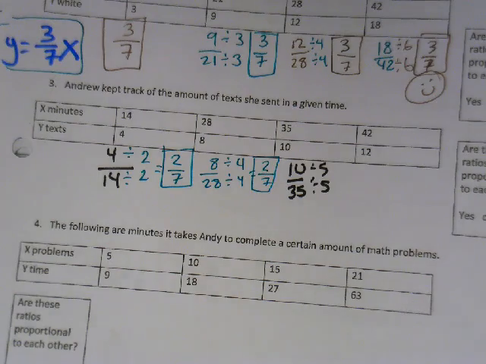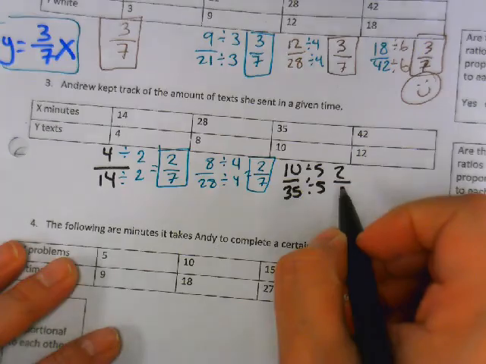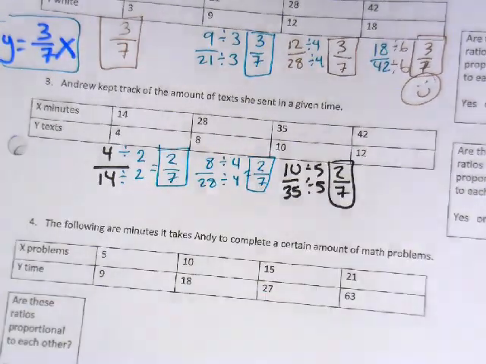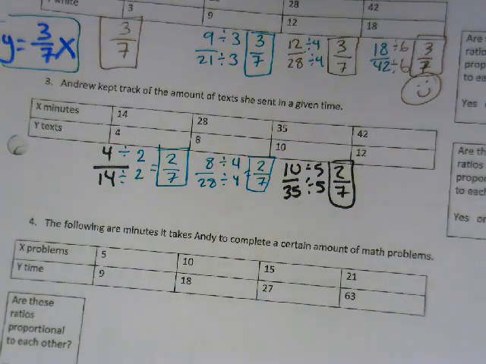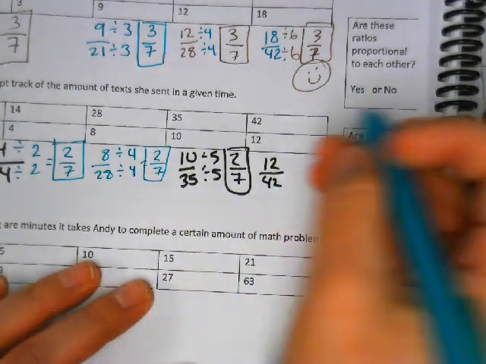All right, what's 10 divided by 5? 2. Again, no. There's no dot here. 2 over 7. All right, does it still match? Yes. Okay, we keep going. Don't assume it's 2 over 7 for the last one. It might be, I don't know. It is. Don't ruin it for the children.